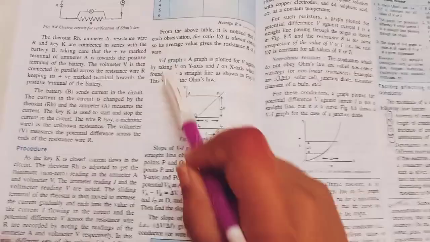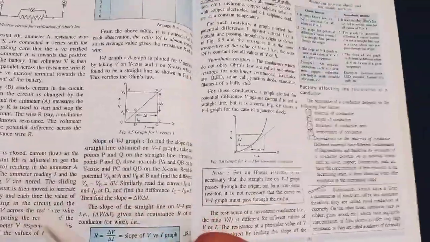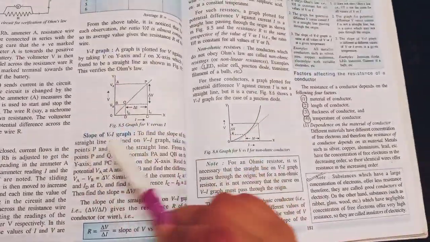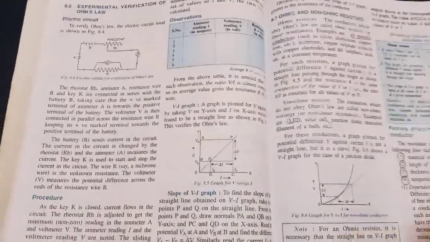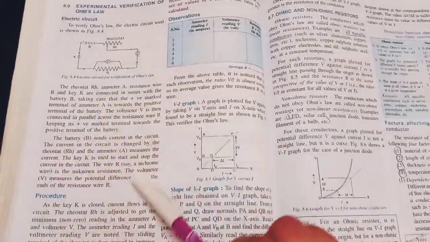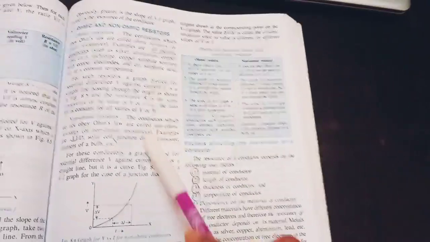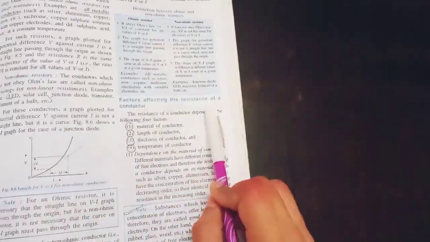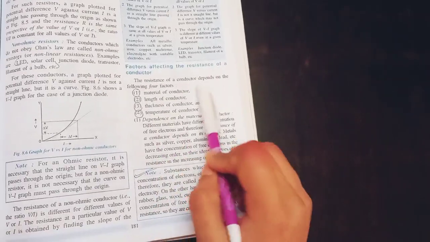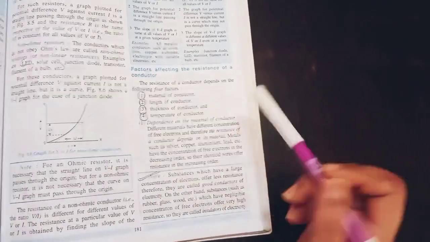Now the electric circuit and the procedure, VI graph, slope of VI graph. So this working and procedure is usually not asked in exams. You just read it, do not learn all this, the procedure and all. Okay, ohmic and non-ohmic, you have to read it. Then factors affecting the resistance of a conductor. These are very important. Reasoning questions are asked from here.